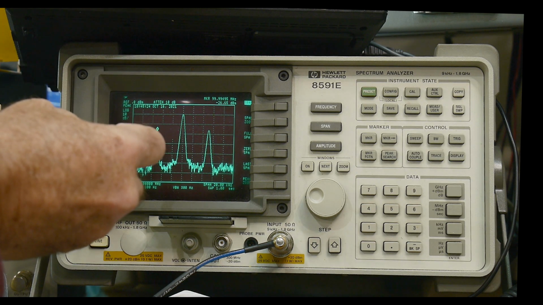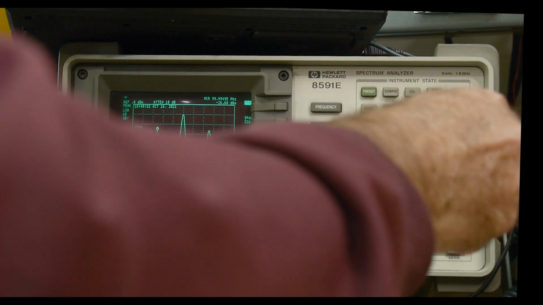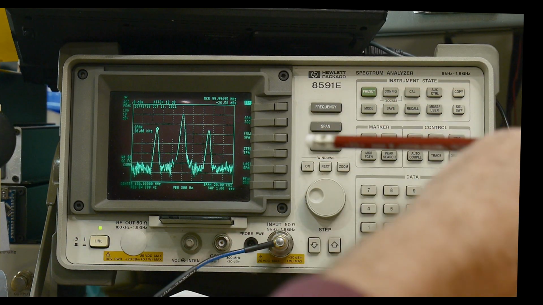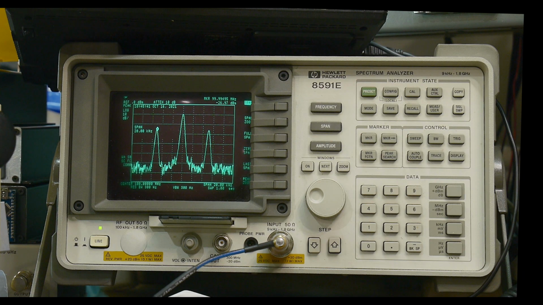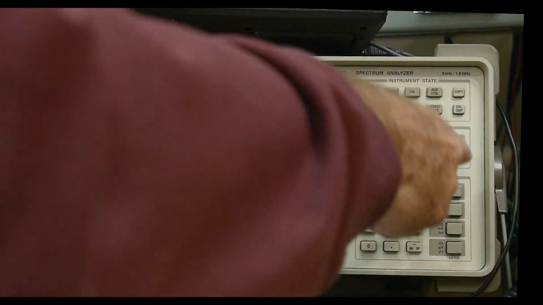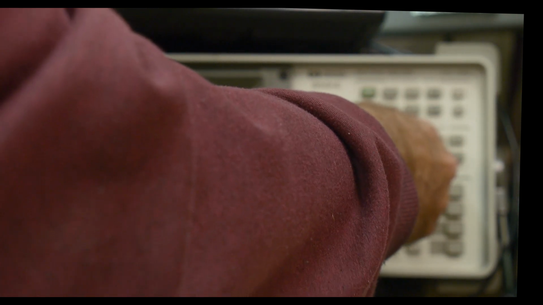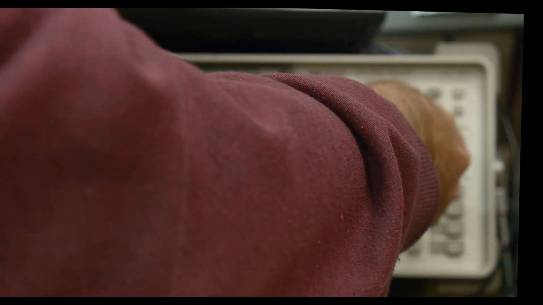So we can see the 5 kilohertz modulation. Let's see here. I don't remember how to do it now. Display, trigger, bandwidth, trace, sweep, measure, unit.